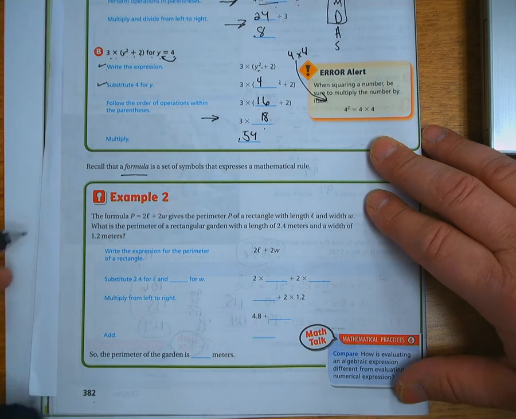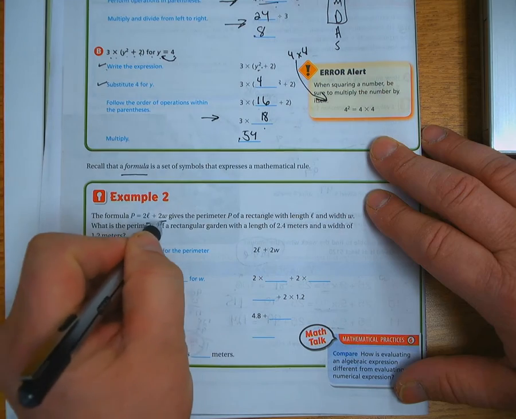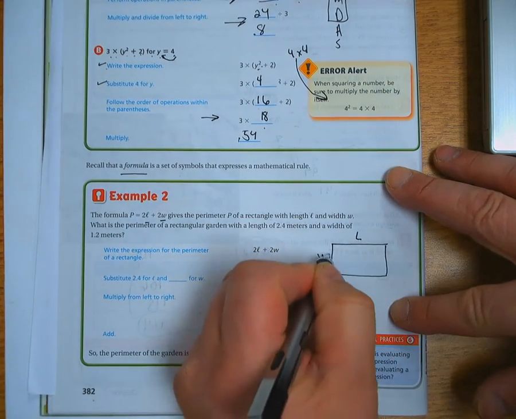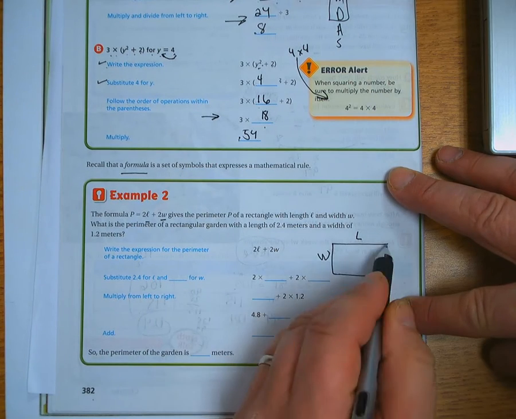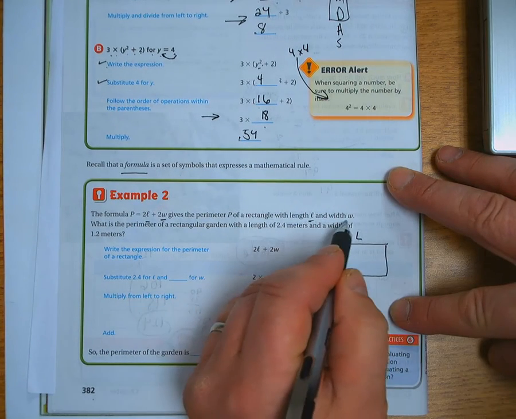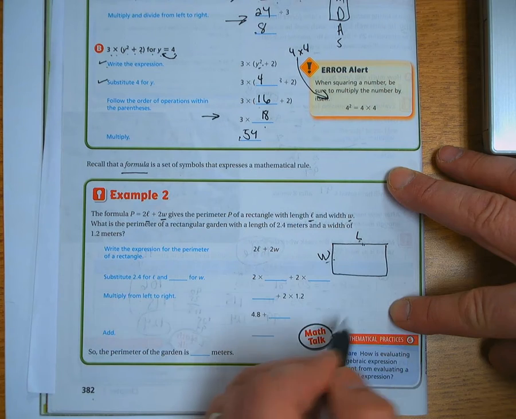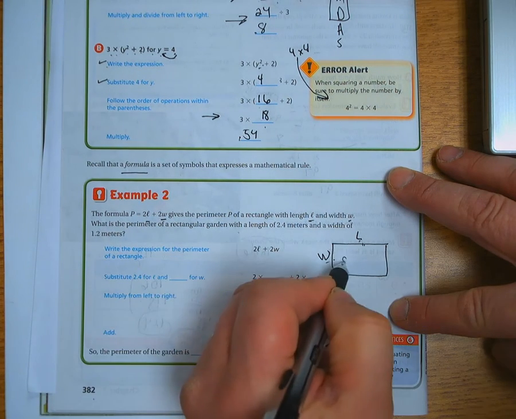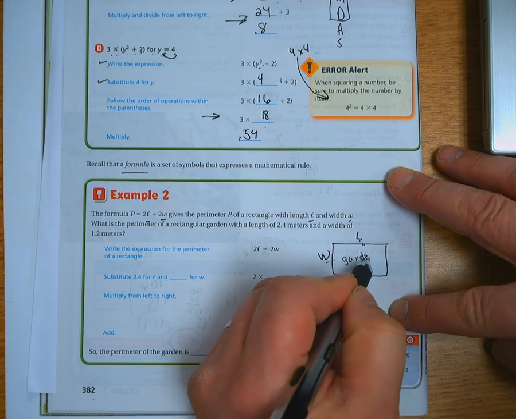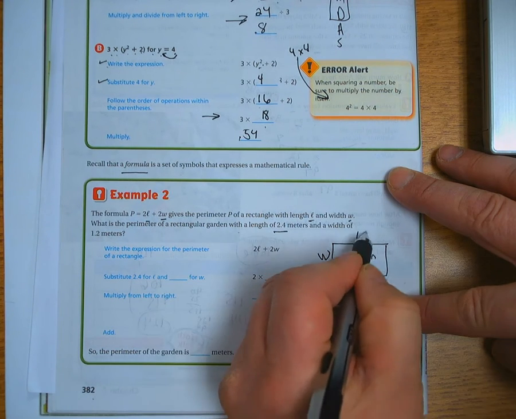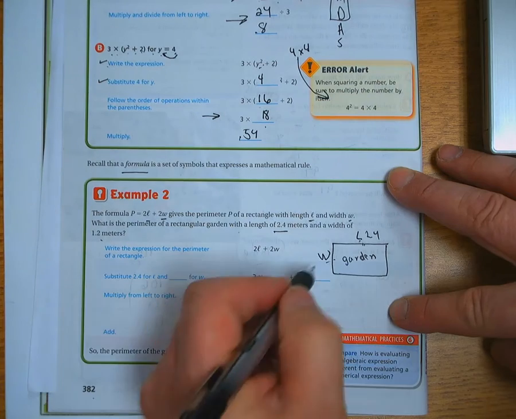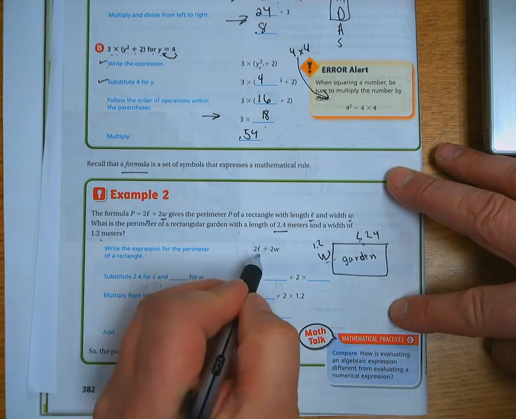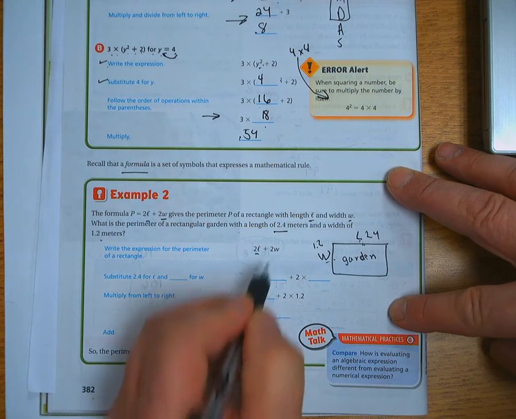distances, things like that. So in the formula 2L plus 2W, it gives the perimeter. This is L, this is W. So it talks about the perimeter of a rectangle, with L and W being the length and width. What is the perimeter of a rectangular garden? So let's pretend this is a garden with a length of 2.4 and a width of 1.2. Okay, so normally I would add all those up, but they're using some multiplication here.